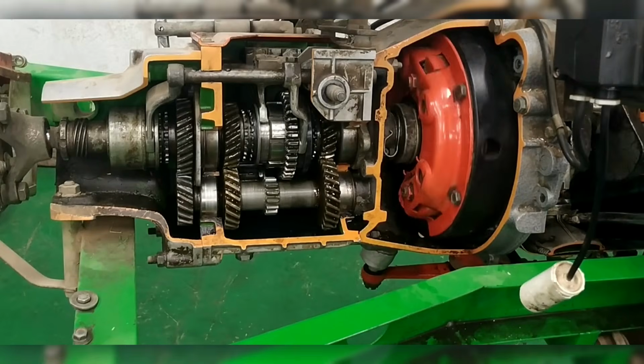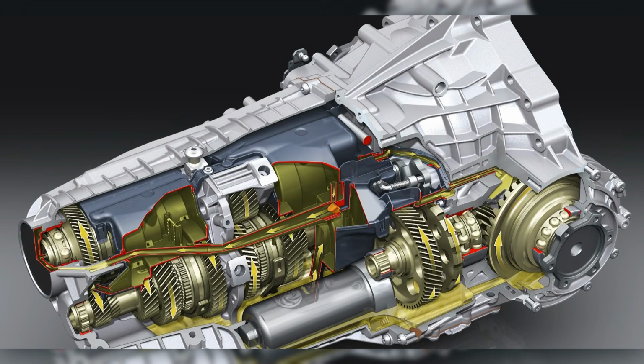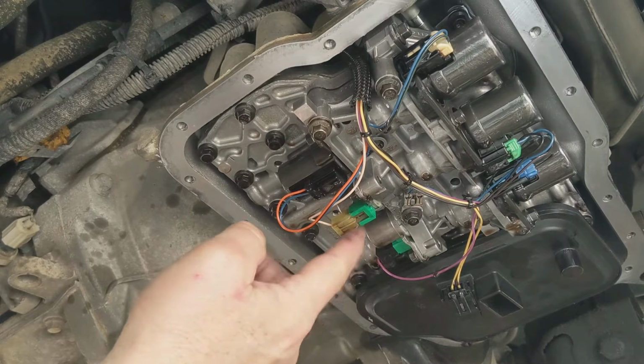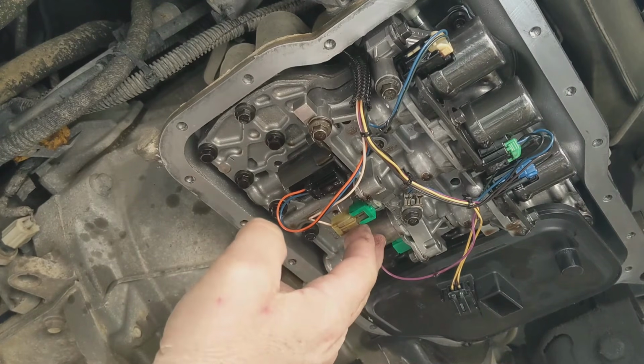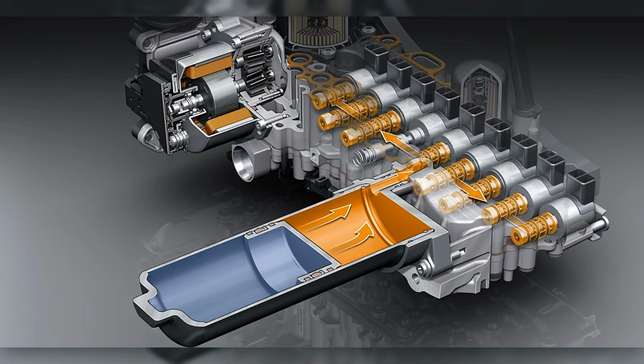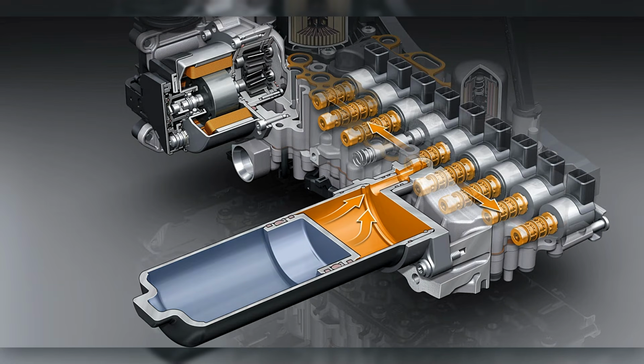Modern automatic transmissions rely on precise hydraulic control to perform smooth and accurate gear changes. At the center of that control system is the transmission shift solenoid, an electronically controlled valve responsible for regulating hydraulic pressure inside the valve body.